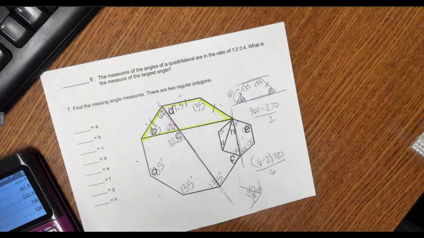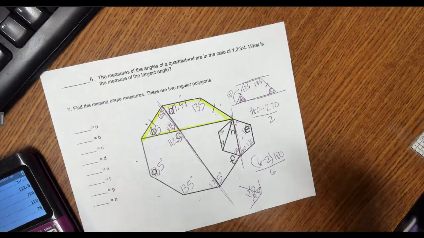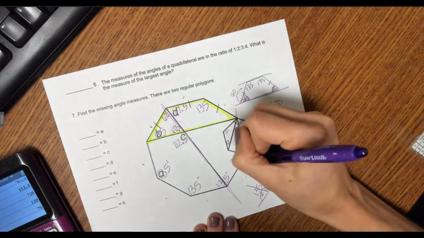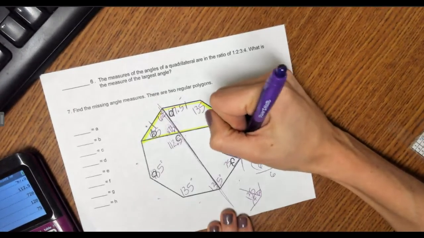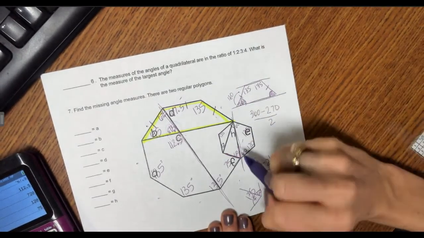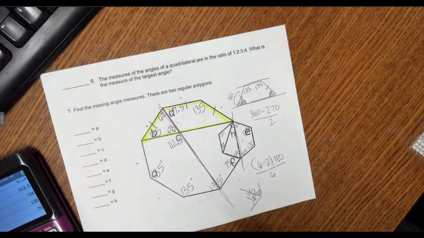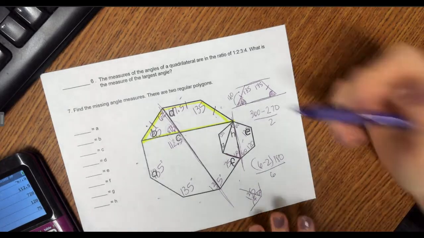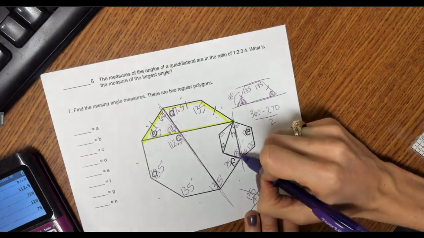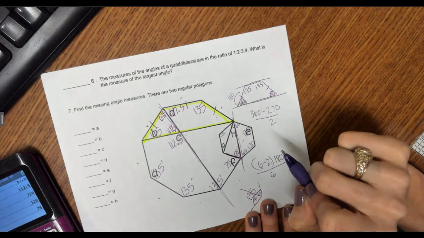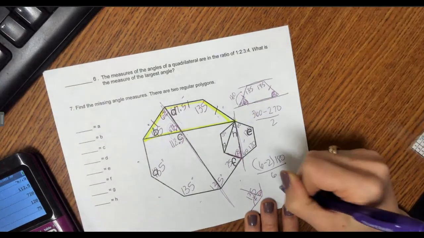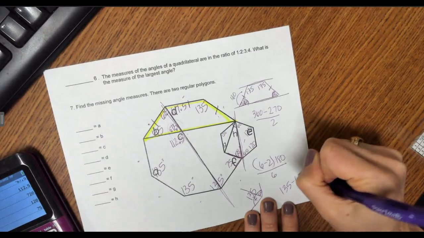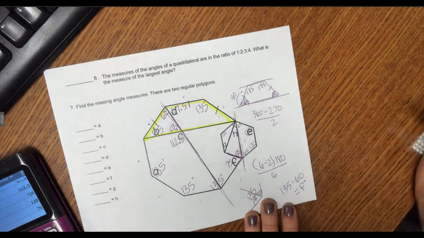So I've used 60 degrees. 135 minus 60 gets me 75. So notice, this segment did not cut my angle in half. But what I did was I used the hexagon and octagon together and used the 60 from the hexagon, the angle being bisected, and then the whole angle was 135. So 135 minus 60. That got me angle F.